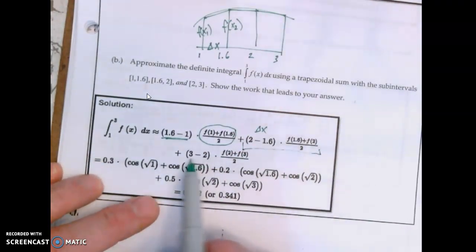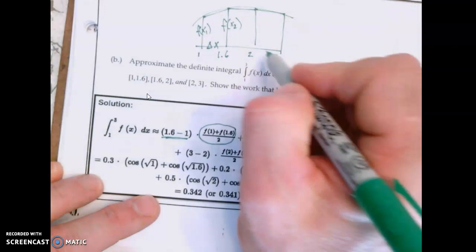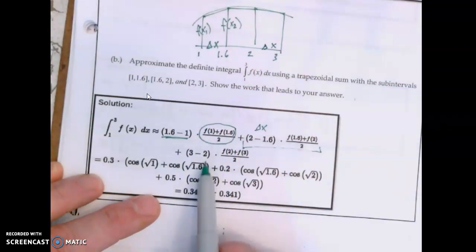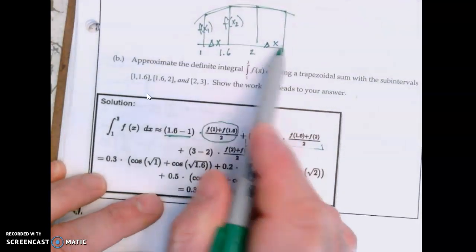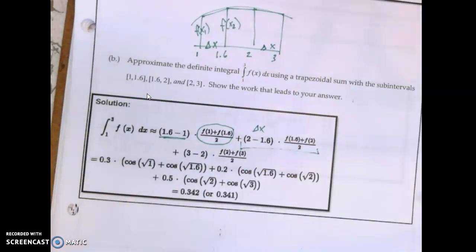And lastly, our third trapezoidal estimation is 3 minus 2. That's this delta x right there, times f of 2 plus f of 3, the average of these two, all divided by 2. And then it's a matter of plugging it into our calculator.